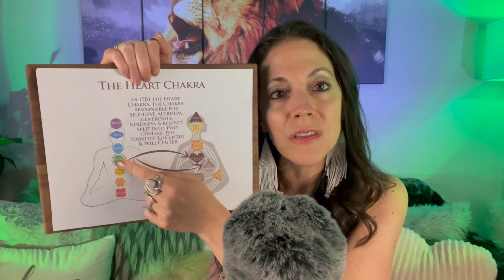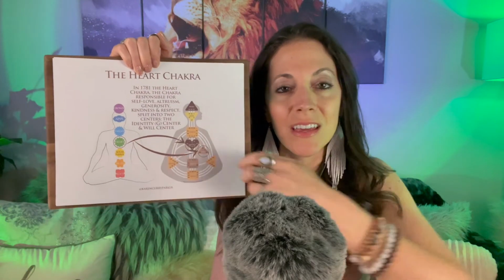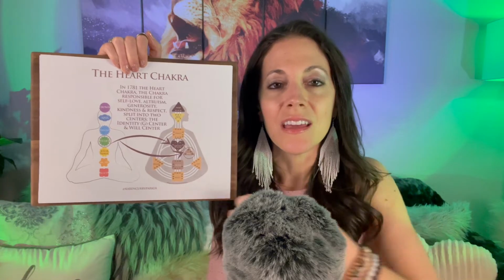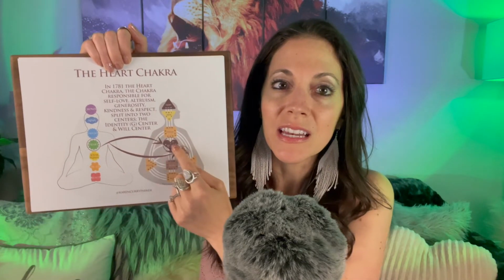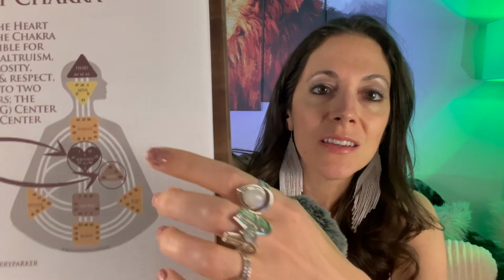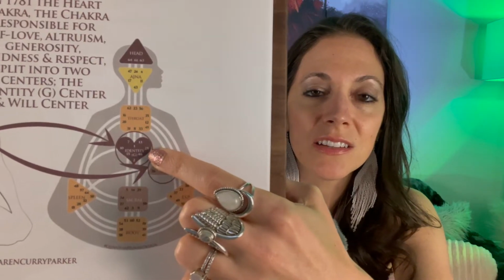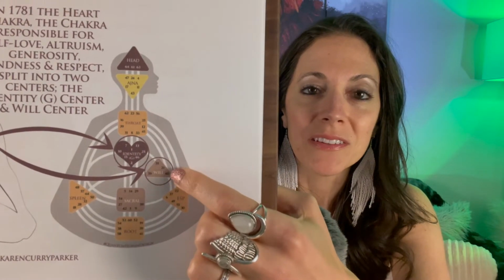So throughout this series, we're going to be working with the heart chakra, okay? So you can just imagine that energy in the center of your chest. That's where all this work is going to be being done throughout this series. The heart chakra split in 1781 into the Calibration Center, the G Center, the Identity Center, and the Will Center.